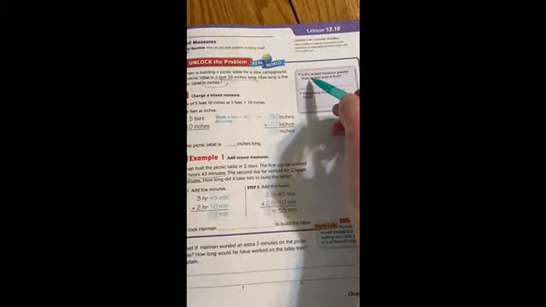The purple box asks a couple of important questions. Is the mixed measure greater than or less than 6 feet? Well, that's less than. And how many inches are in 1 foot? 1 foot equals 12 inches.